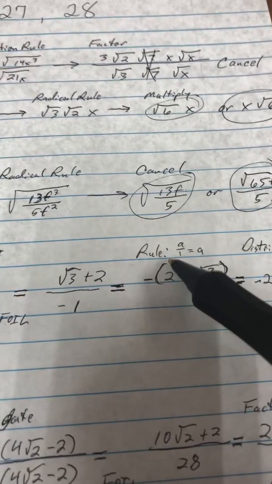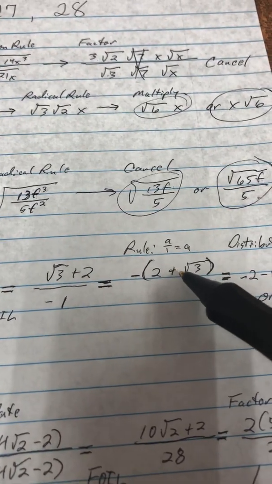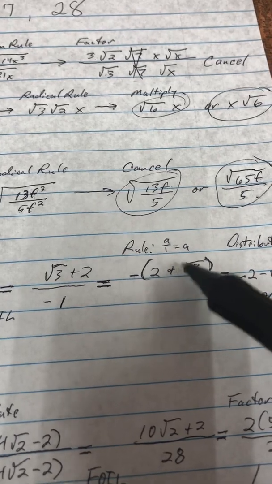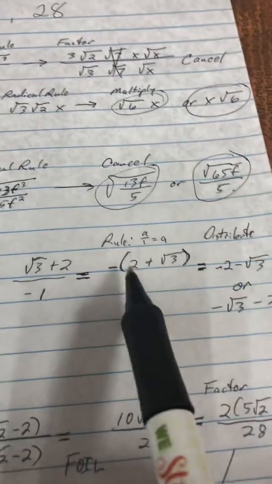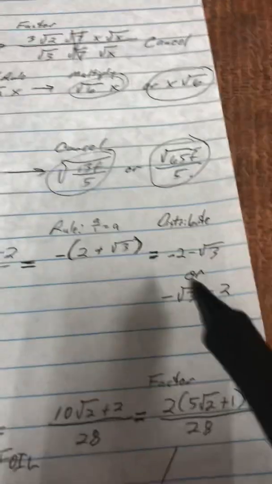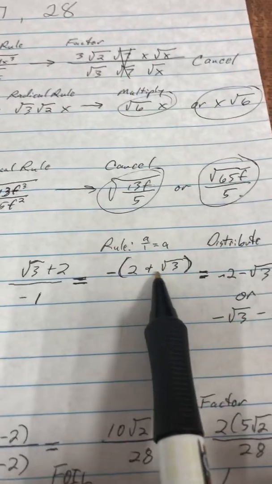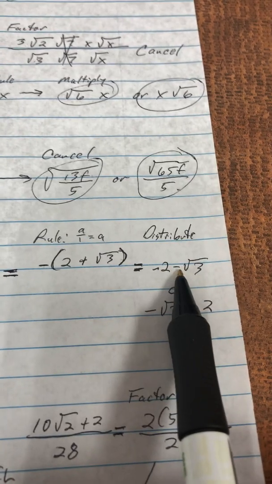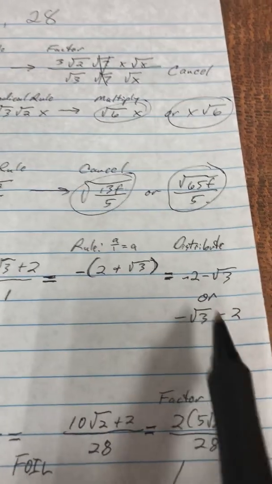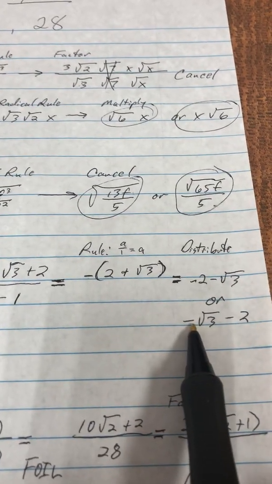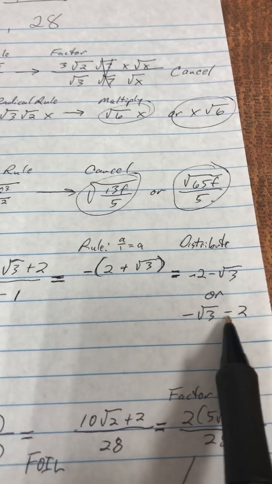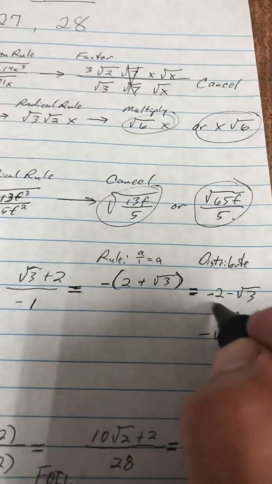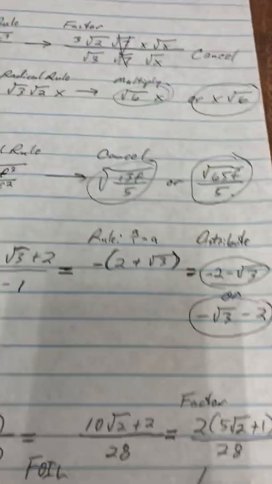It could have the square root of 3 plus 2 still here, but I have 2 plus square root of 3. I don't know. I move it back over here. So I just have that, and then you distribute the negative, so it becomes negative 2 minus square root of 3. Or you could flip it around and have the negative square root of 3 minus 2 as your final answer. So either one of these answers would be good.